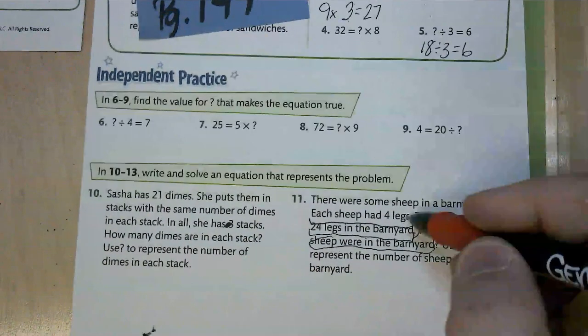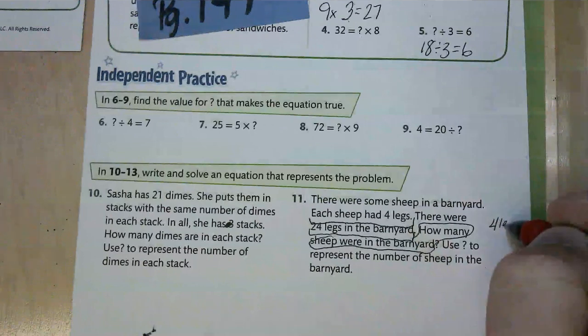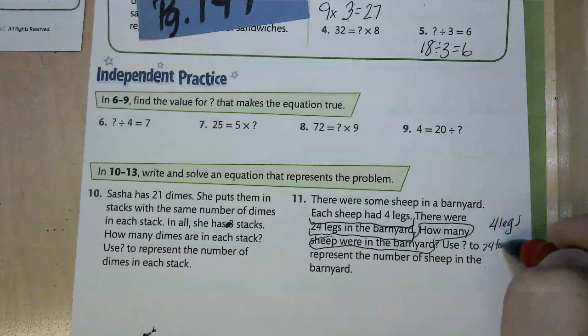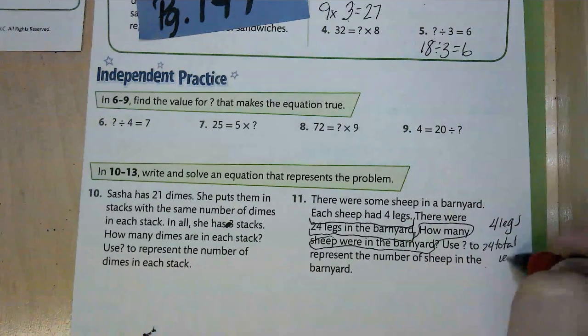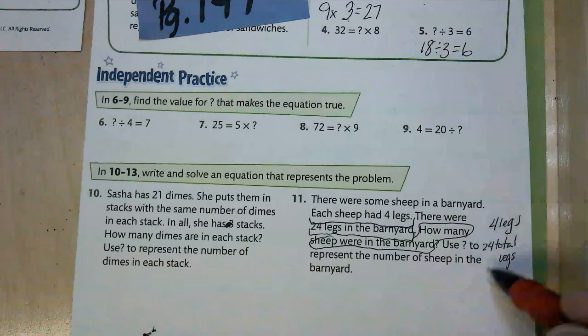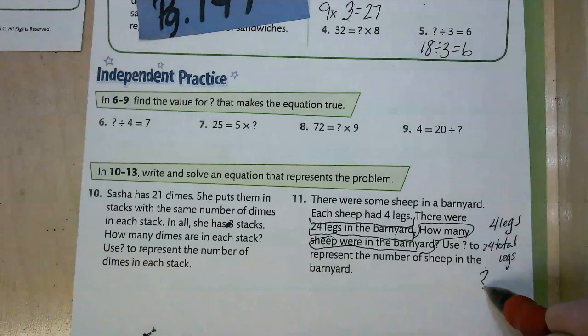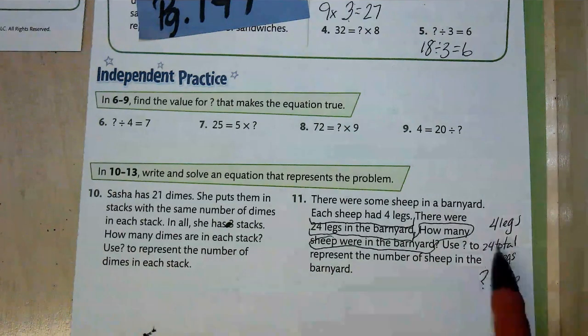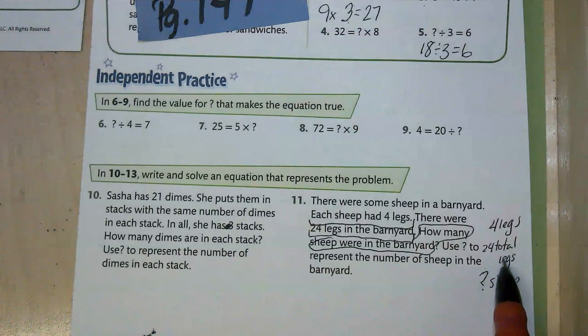All right, so we know that there's 4 legs. We underline that. There's 24 total legs. And we want to know how many sheep. So question mark for sheep. All right. Well, let's see. They told us we have our total number of legs, which in a division problem is that first number, right? That's the total.